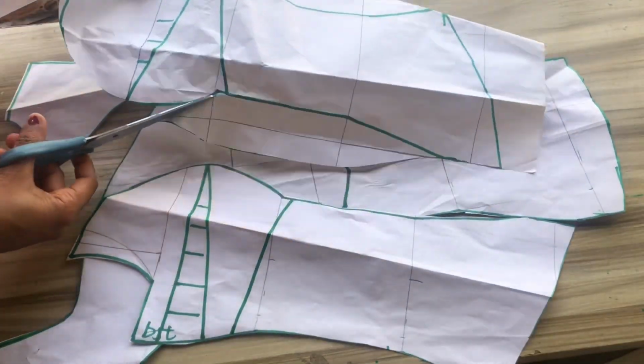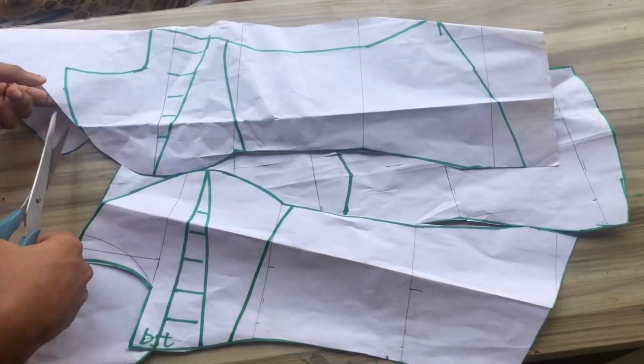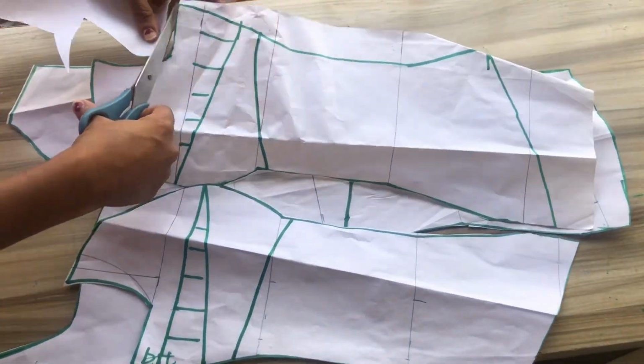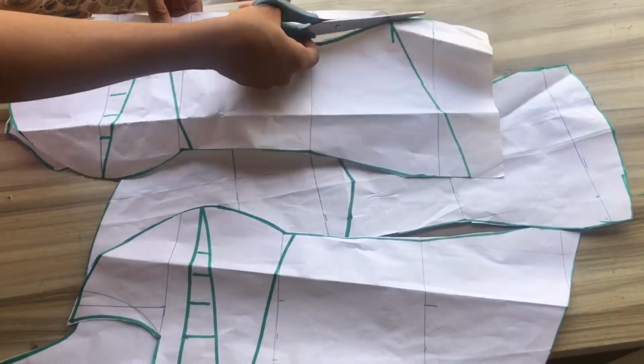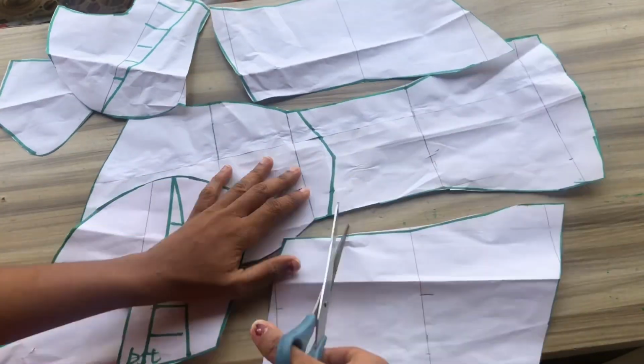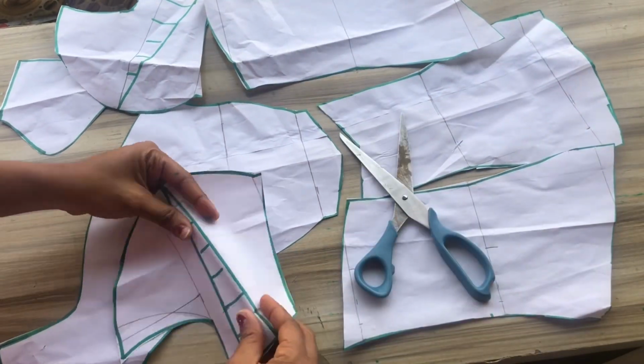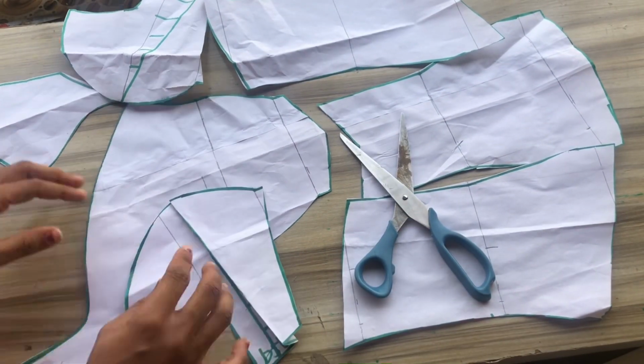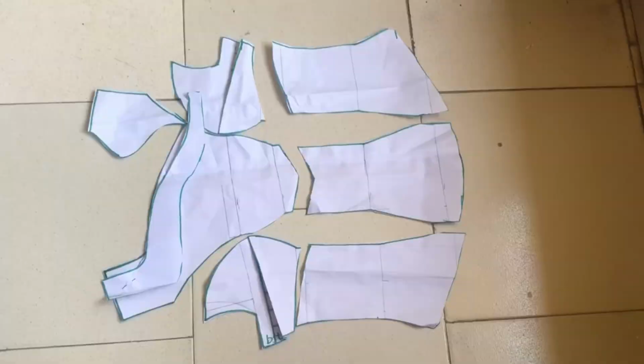I'll just go ahead and cut out the rest of my pattern. So for the dart part of this dress, also remember to blend it off, or you can cut it and tape it up. So this is what I have, and next we'll be moving over to the back pattern.